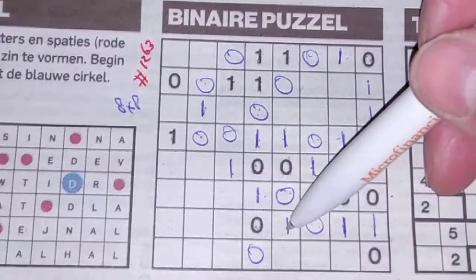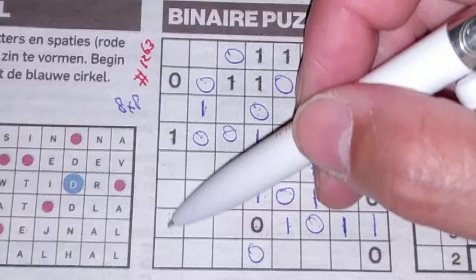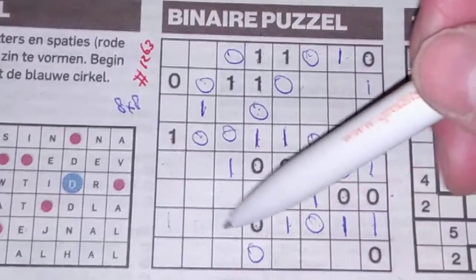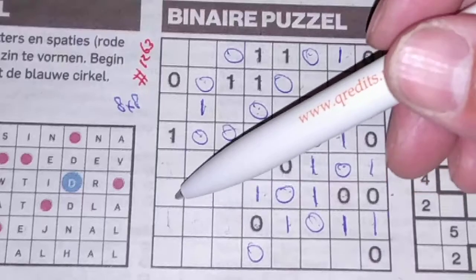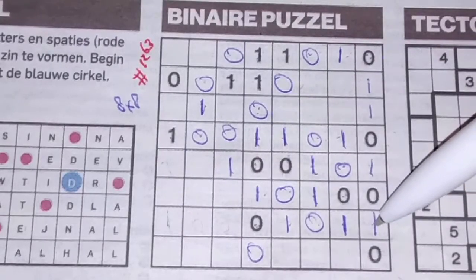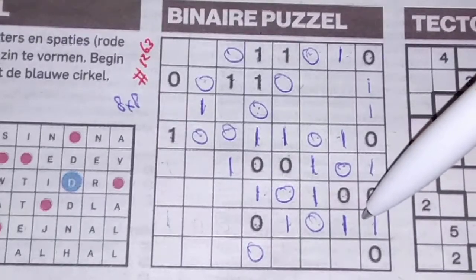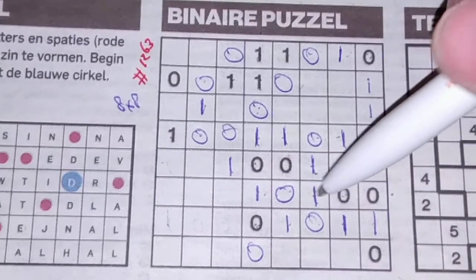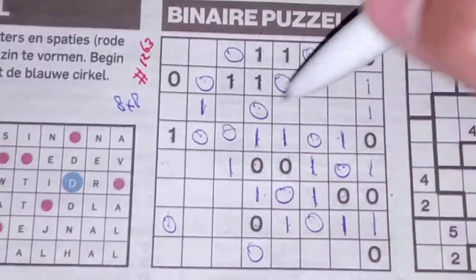We have 3 0s here. If I place the 4th 0 here, then we have 3 0s in a row. Not allowed in one of the rules. So this cannot be a 1, this should be a 0.